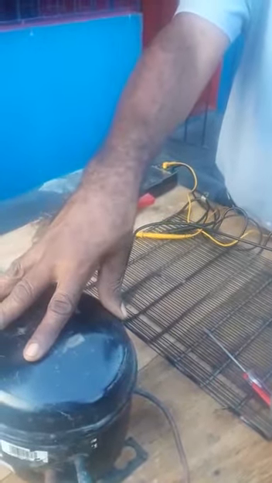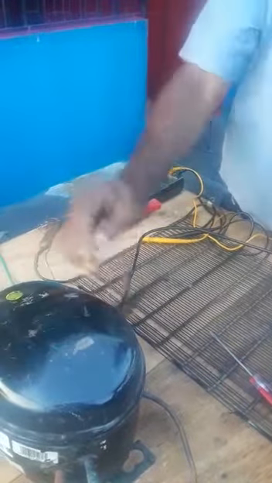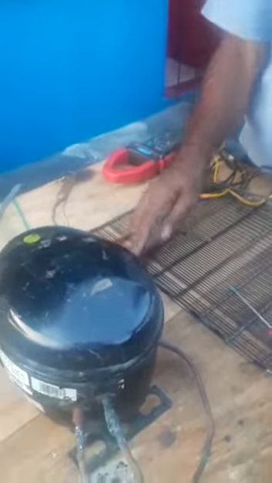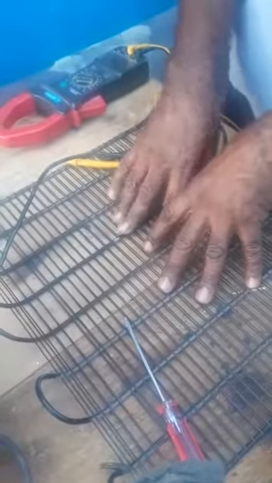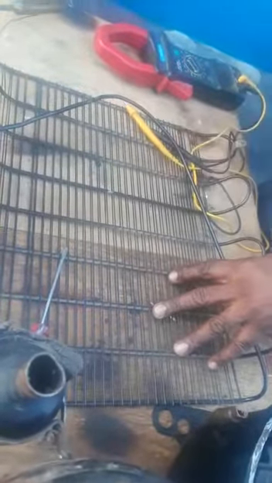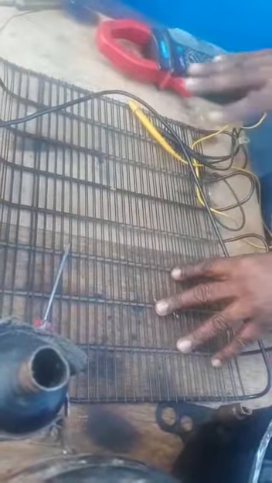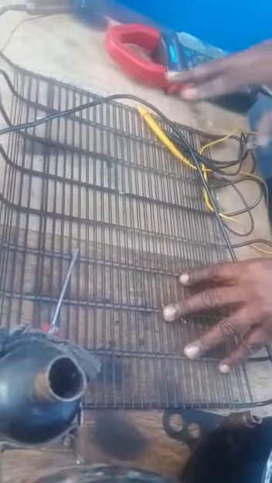It pumps, it discharges high pressure, high temperature gas, right? It discharges high pressure, high temperature gas into the condenser. When the high pressure, high temperature gas goes into the condenser, it changes to high pressure, high temperature liquid before it leaves the condenser.